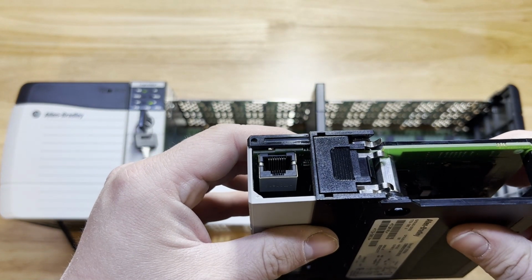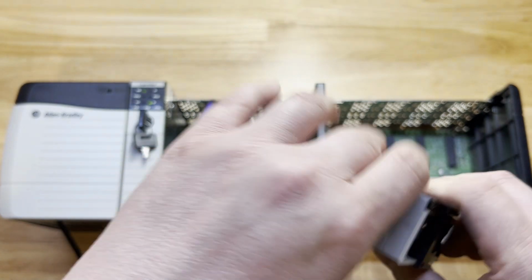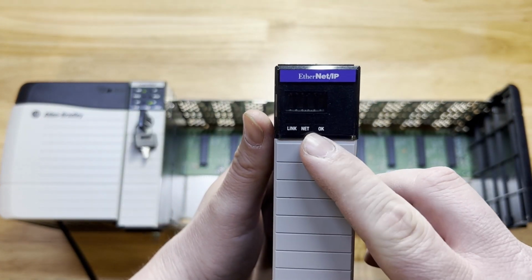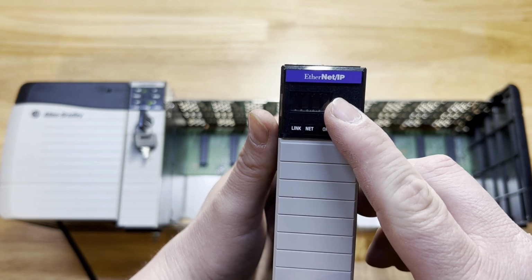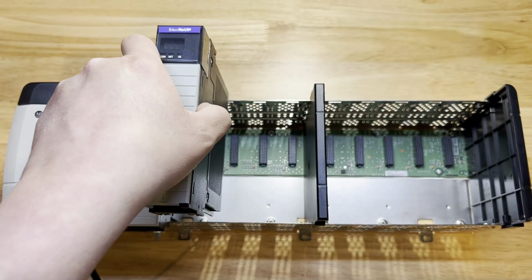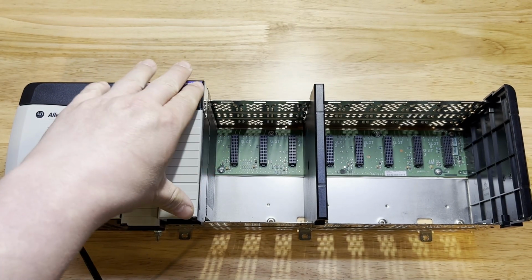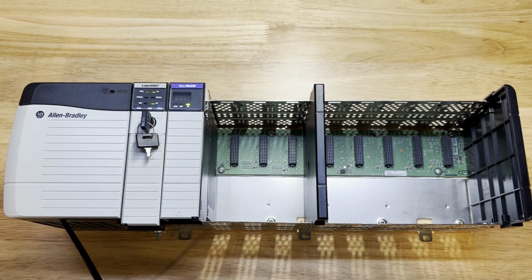On the bottom, there is one RJ45 port for standard Ethernet connection. On the front, a couple of status LEDs and the display. Just as before with the processor module, we'll insert this card into slot 1, straight down, and push until it clicks. The Ethernet module will perform a self-test, then display the current configured IP address.